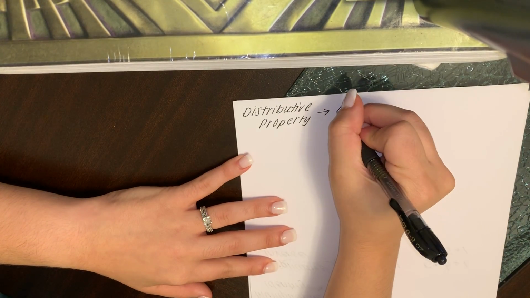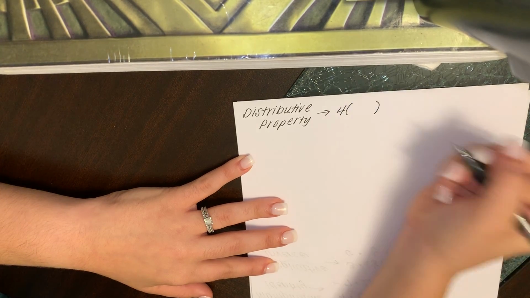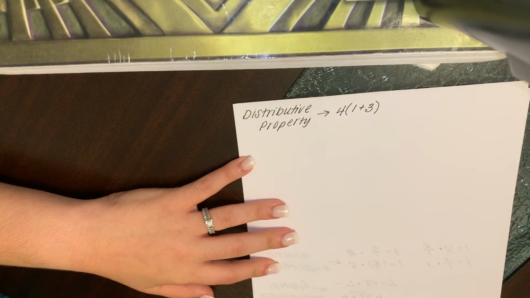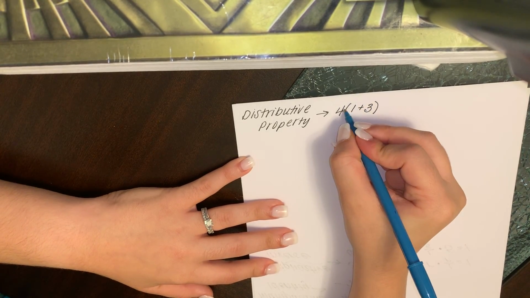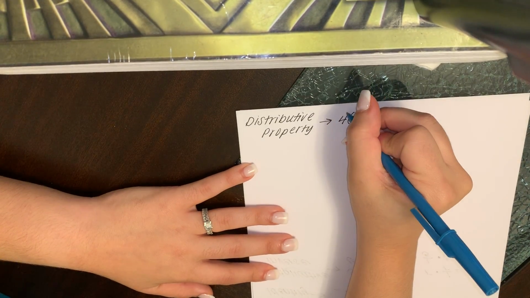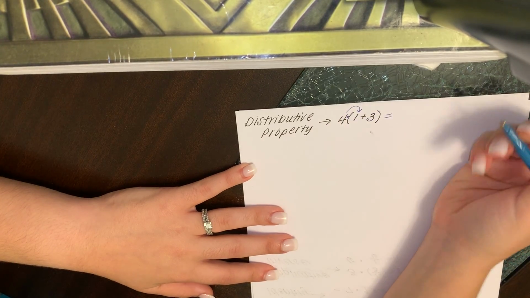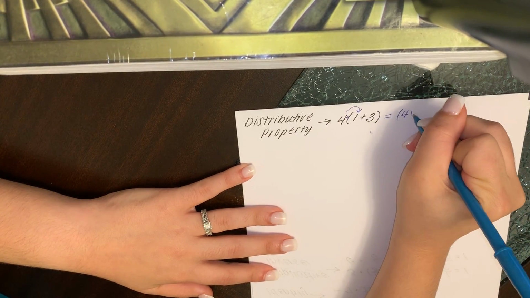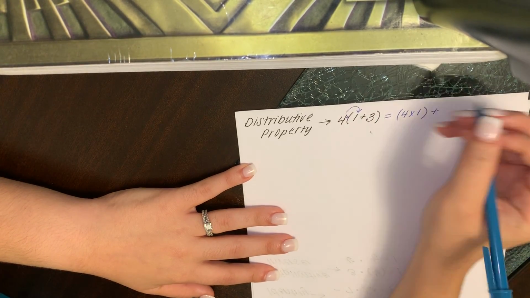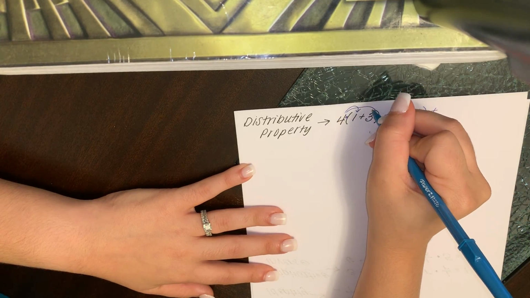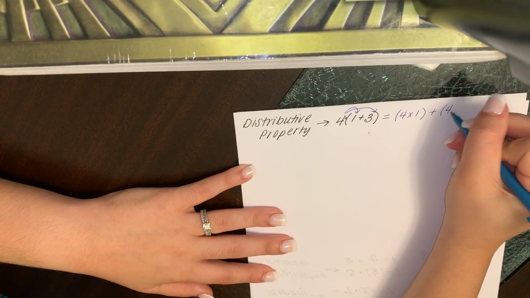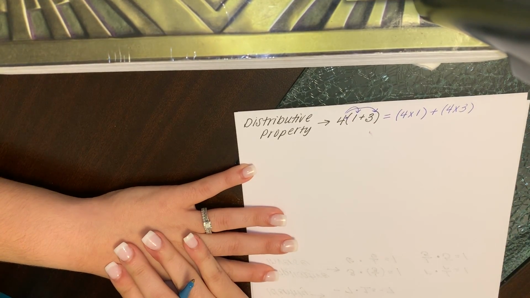Let's say I have the number 4, and in parentheses right next to it, I have 1 plus 3. Now there's nothing here, and because there's nothing next to this 4, you can automatically assume that there's a little times there. What we're going to do is multiply 4 times 1, and let's actually write that out in parentheses. 4 times 1, and because I have a plus sign, I'm going to put a plus sign there, and do the next multiplication, 4 times 3. So it's kind of like I'm doing 4 times each number that's inside. And that's how you do distributive property.